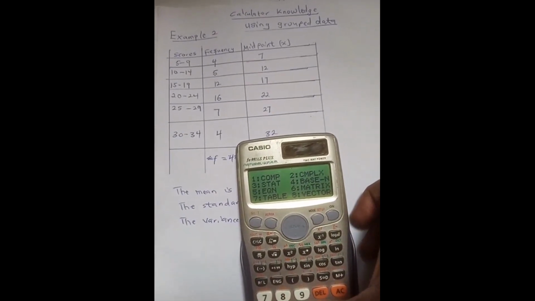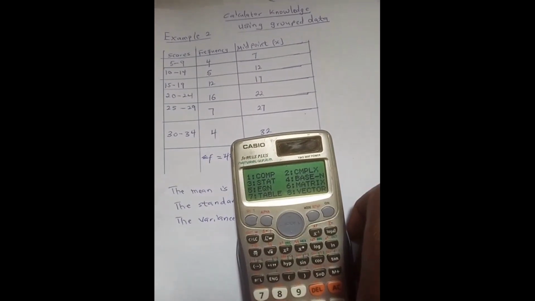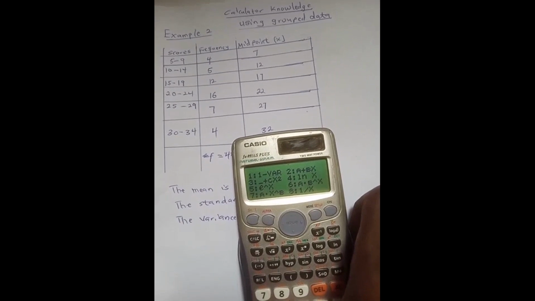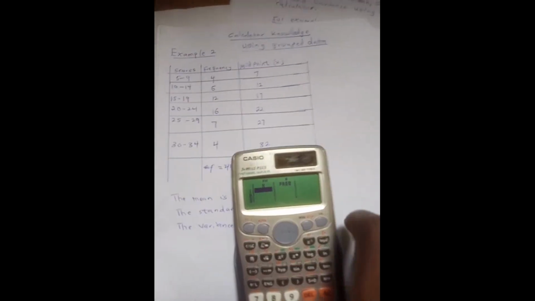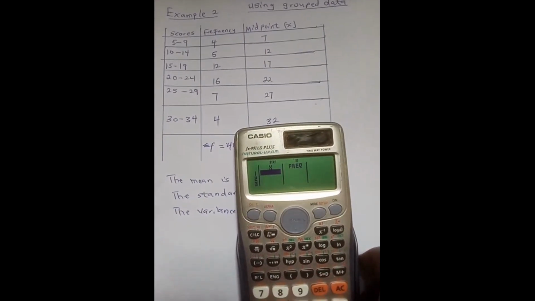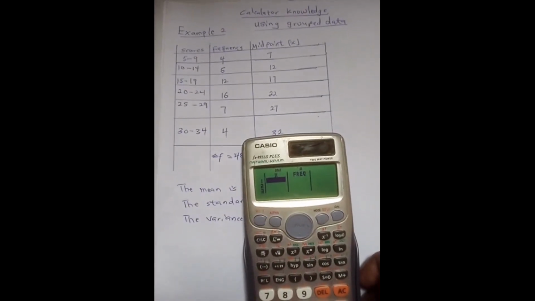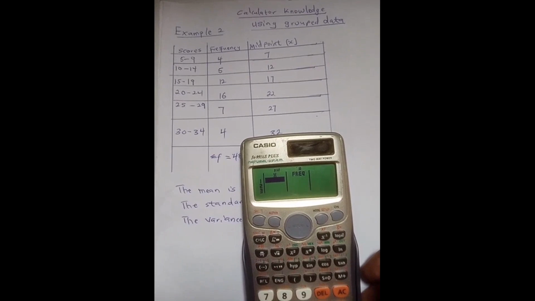Then we'll press on our 3, statistics. We press on 1, then we input our frequency. We input our midpoint into the first column, which is the x.